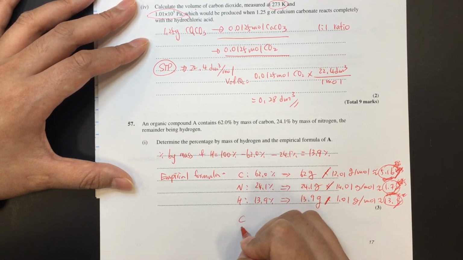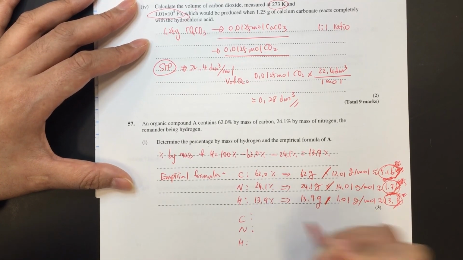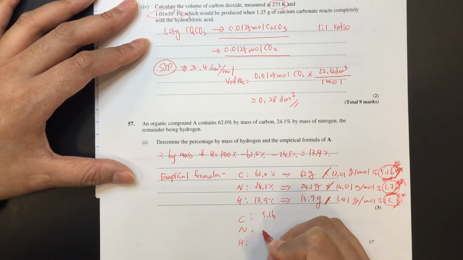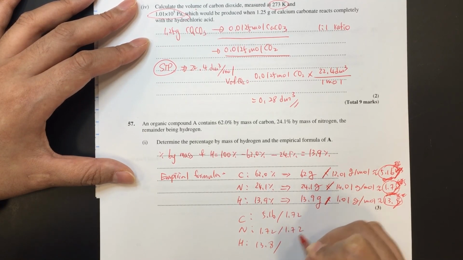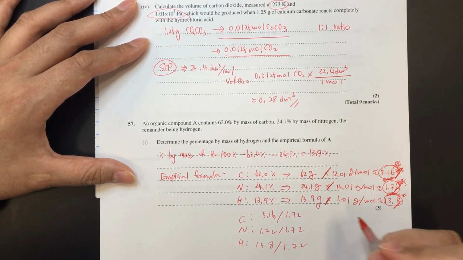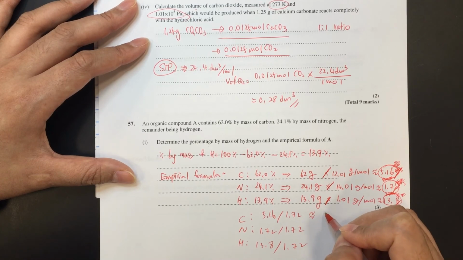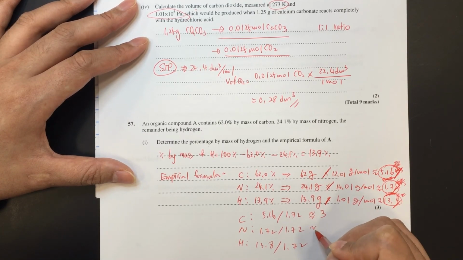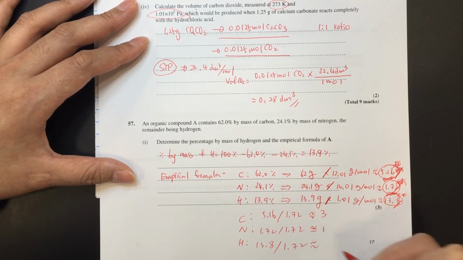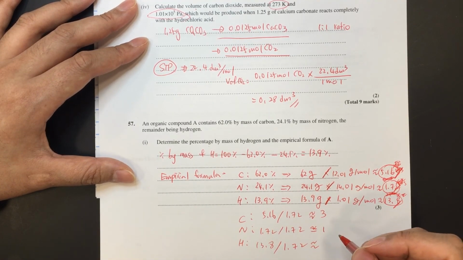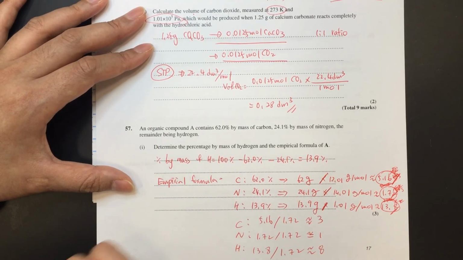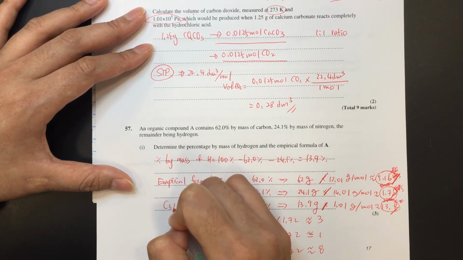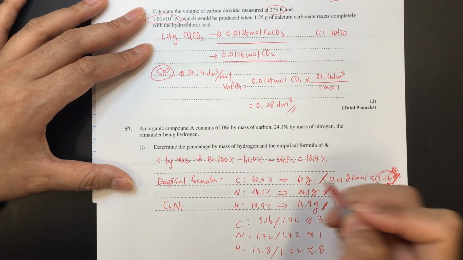So let's rewrite this here. 5.16, 1.72, 13.8. So divide everything by 1.72. Okay, then you get approximately 3, 1, 8, right? So your empirical formula will be C3H8.